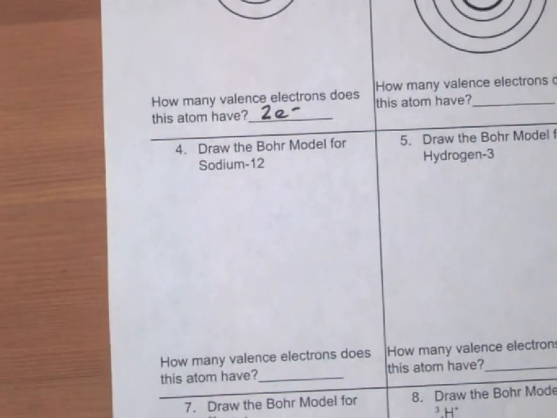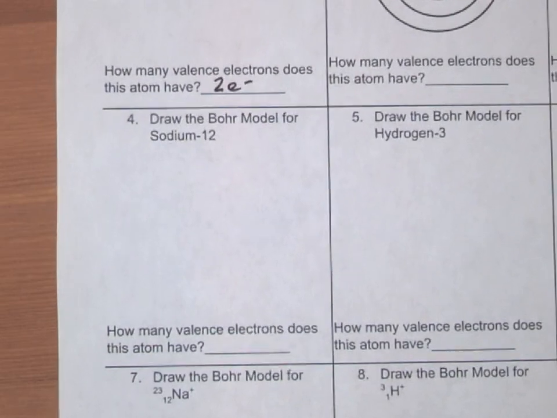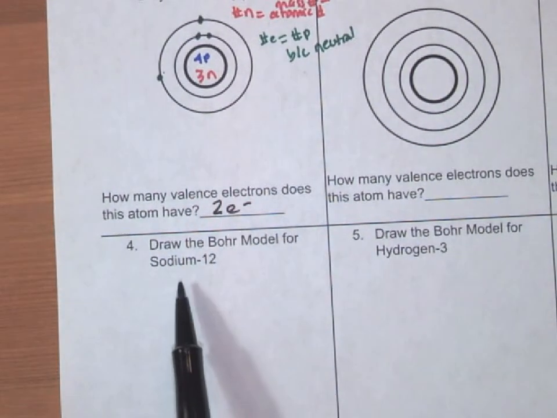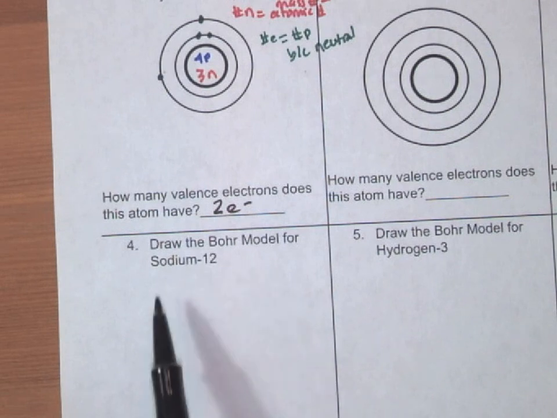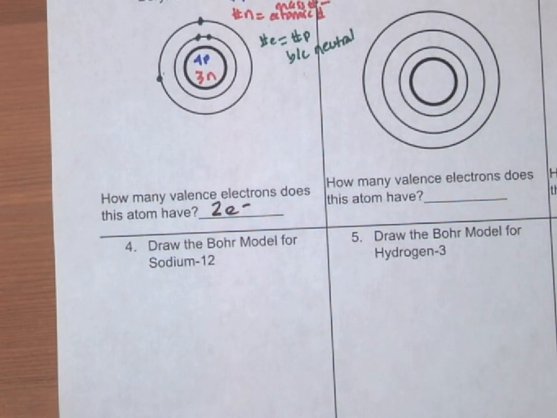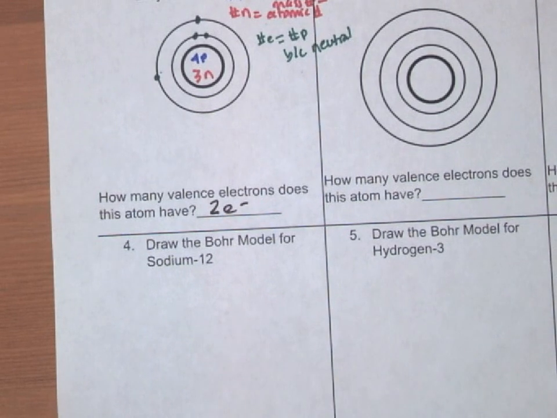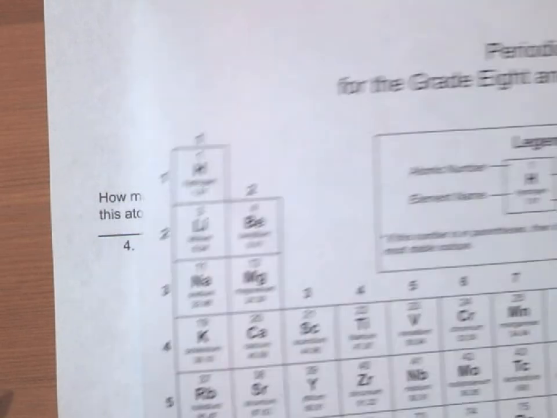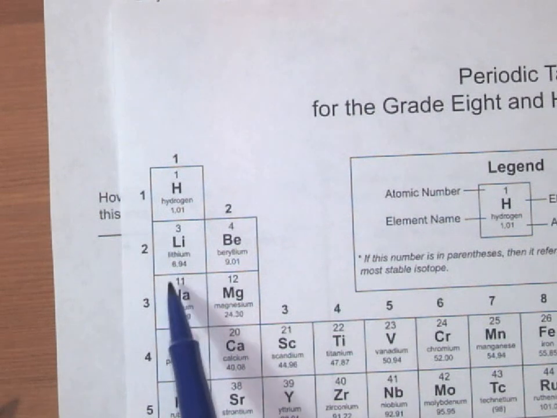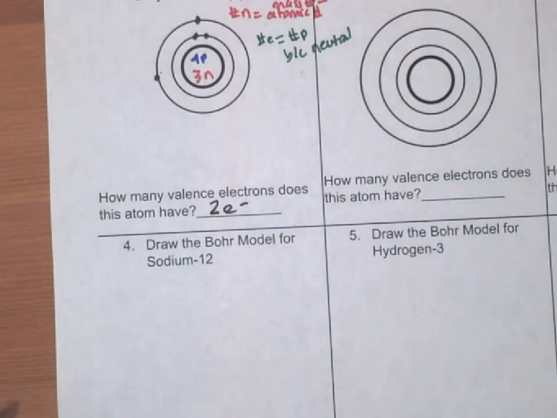All right, so now for the next one, we're going to go into drawing the Bohr model for sodium-12. This is pretty much similar to the one we did before, except now you have to draw the nucleus and the electron shells. Let's start off with getting the number of protons, neutrons, and electrons. Once again, the number of protons is going to equal the atomic number. So let's look in our periodic table. Here's sodium. It has an atomic number of 11. That means I have 11 protons.